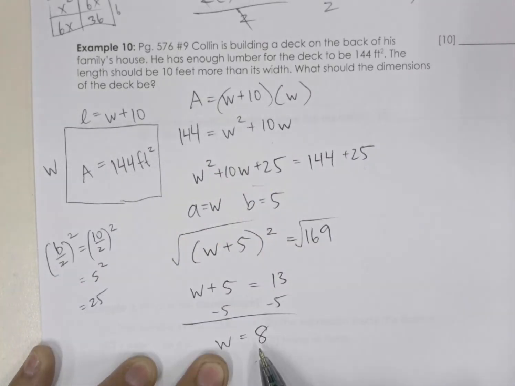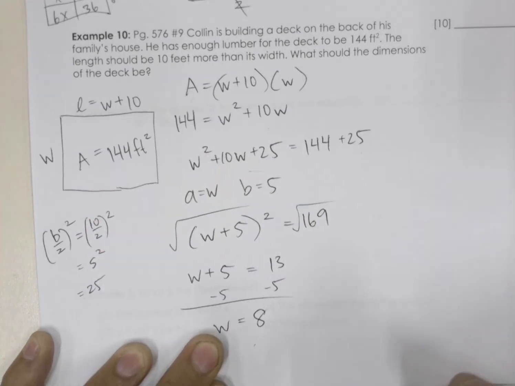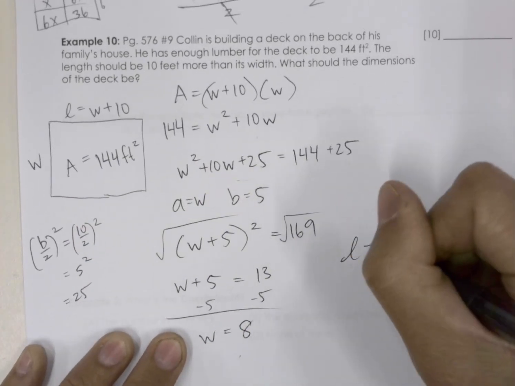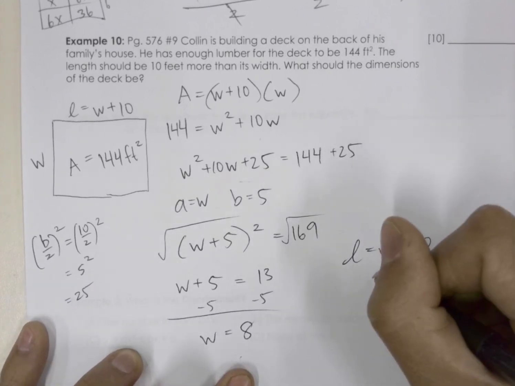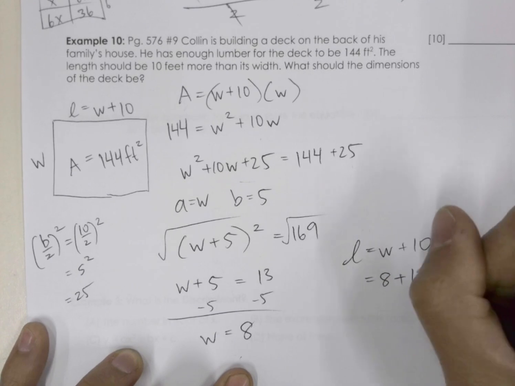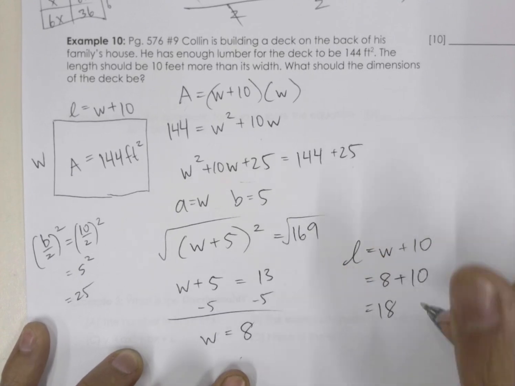All right, well, I have half of the answer. W is equal to 8 feet. But I also need the length. And so my length is equal to W plus 10. I know W now, it's 8. So I'll substitute 8 plus 10 here, which is equal to 18.